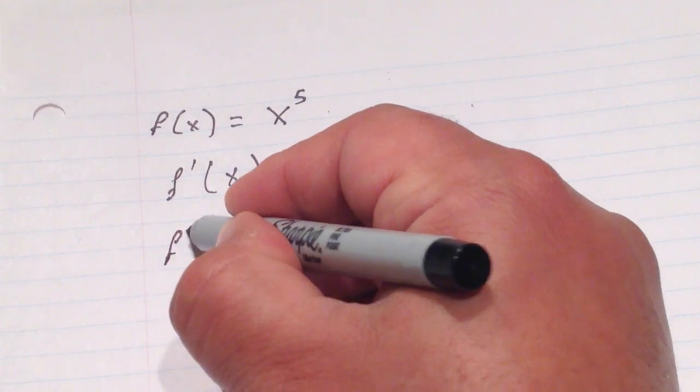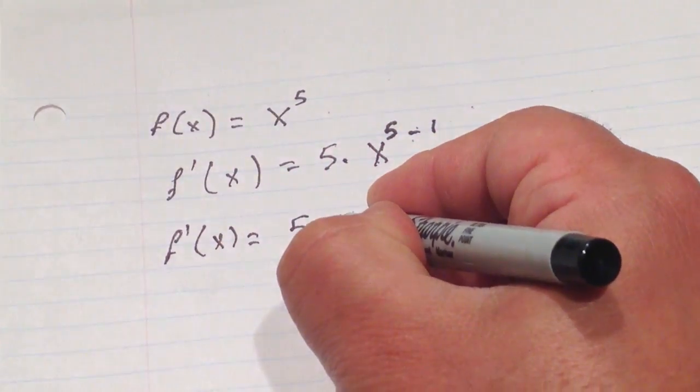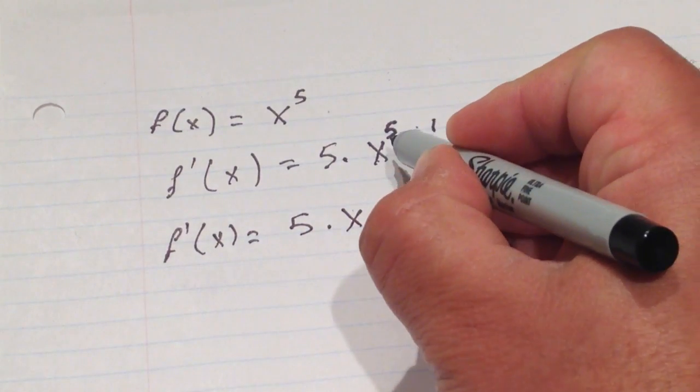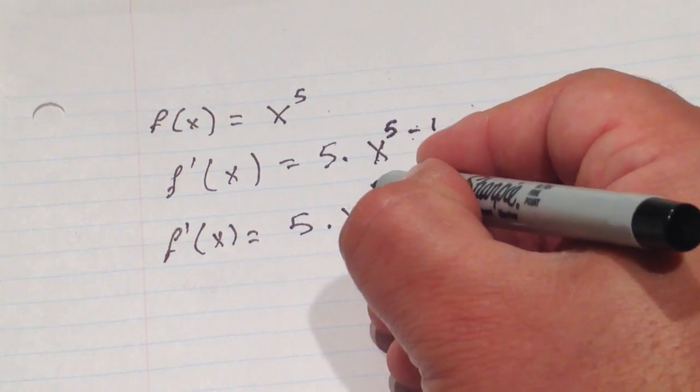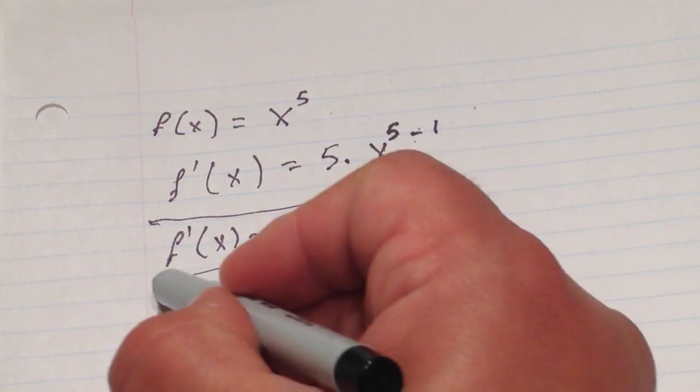So the derivative will be equal to 5 multiplied by x, and the power 5 minus 1 will be equal to 4. This is the derivative of that function.